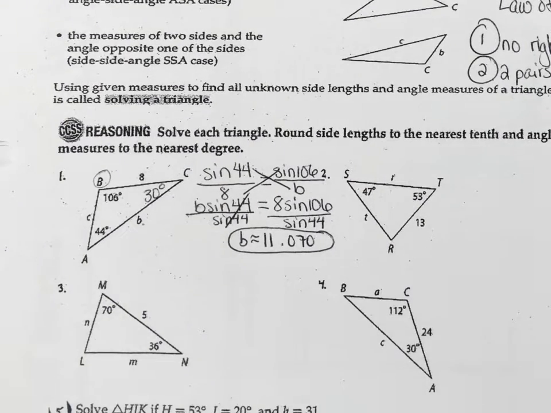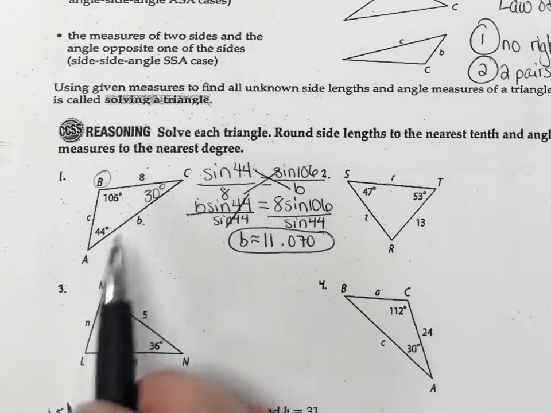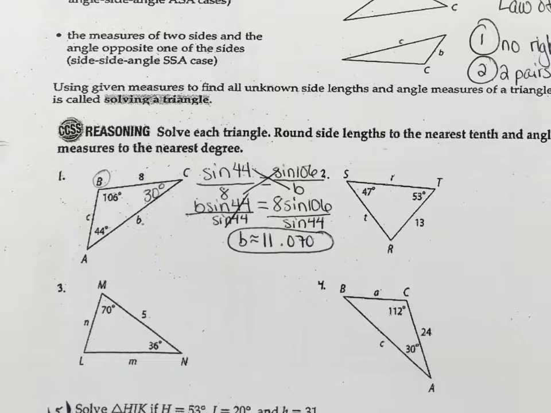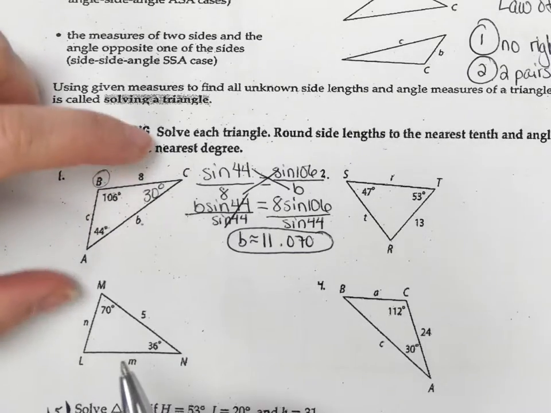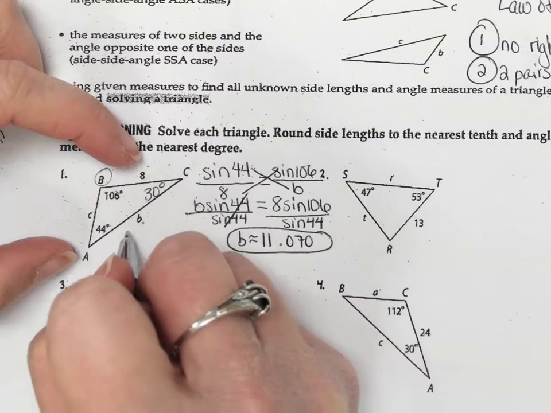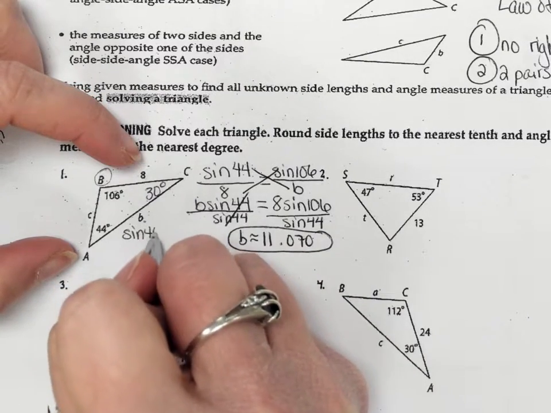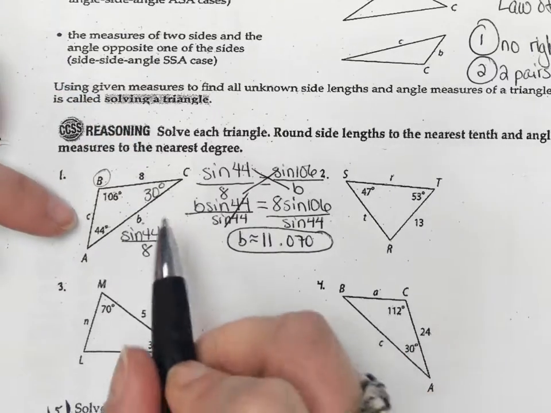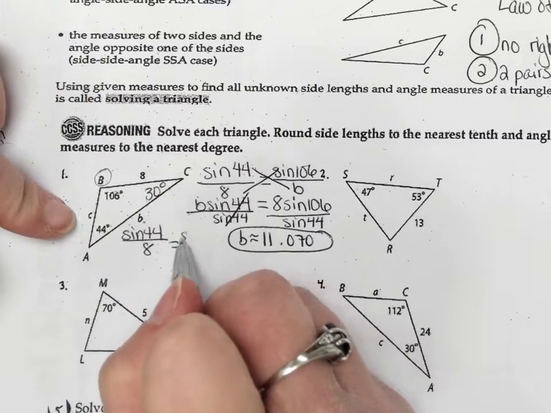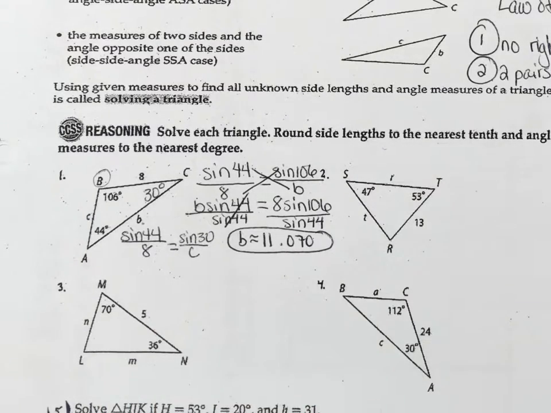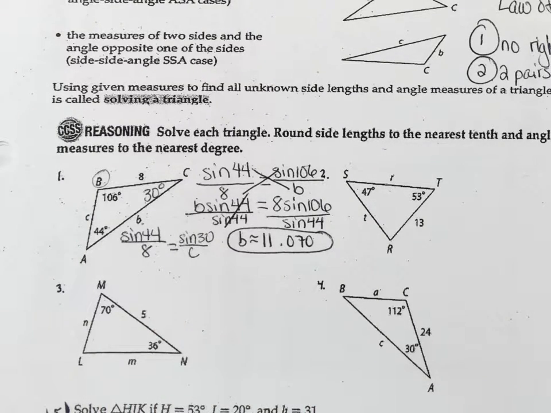Alright, now we just got to do it again and find side C. So do I want to use the side 8 again, or do I want to use the side B that I just found? Which one's the side 8? Because it's the most exact answer, right? So we're going to use sine of 44 over 8. And which one do we miss in C now? So sine of 30 over C. Are y'all okay on this so far? This is just a review from last year.